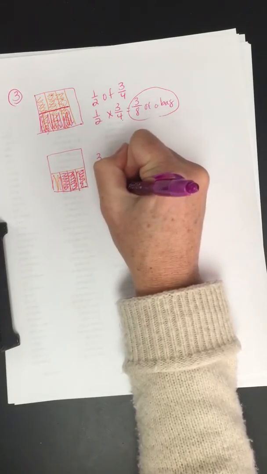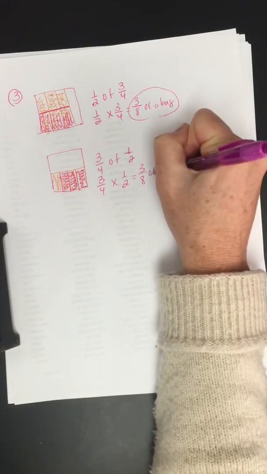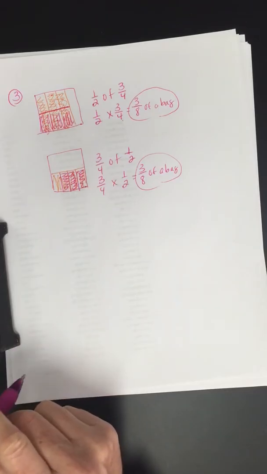Of means multiply. 3 times 1 is 3. 4 times 2 is 8. So once again, they ate 3/8 of a bag.